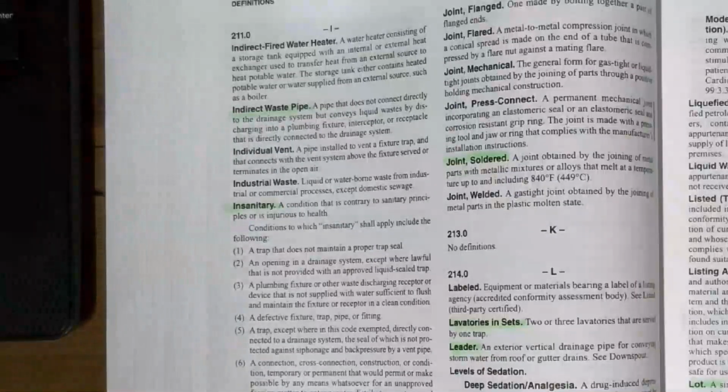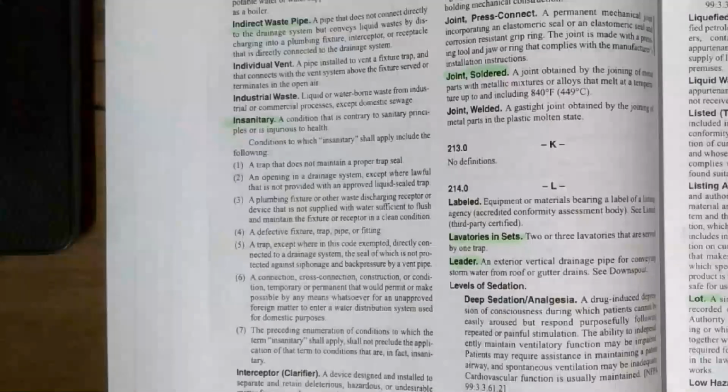Insanitary. It is a condition that is contrary to sanitary practice principles or is injurious to health.